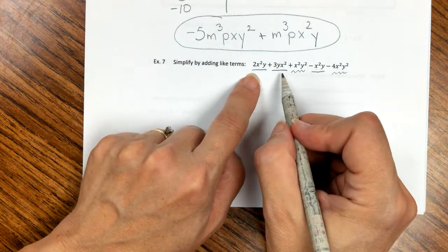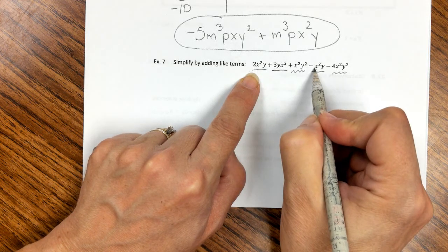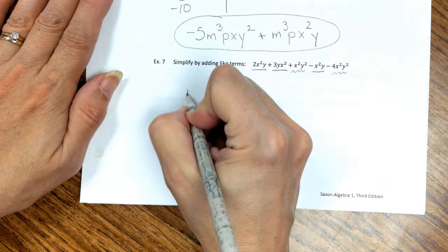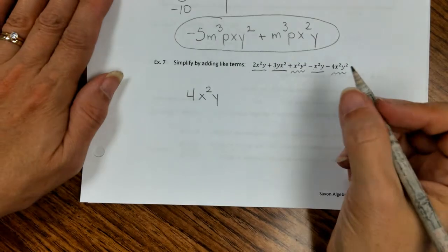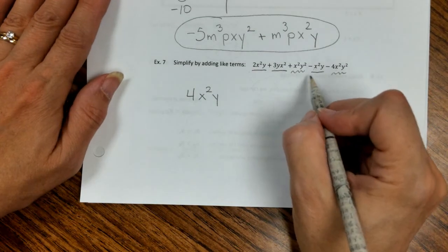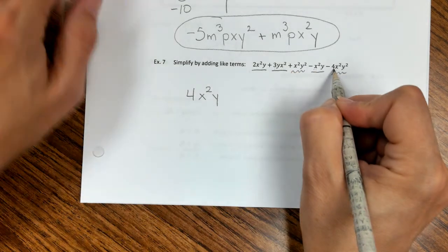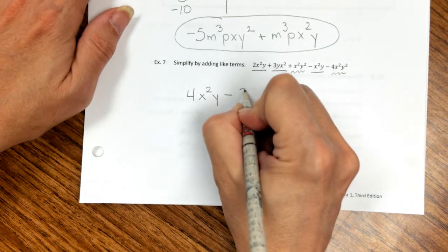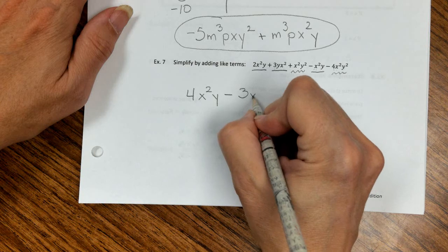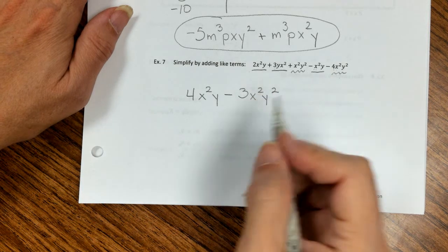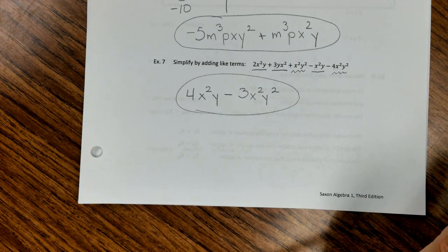Okay, so now the ones I just underlined, I have 2 plus 3 is 5, minus 1 is 4. So 4 x squared y. And then for the squiggly ones, we have a 1 minus 4, so that's negative 3. I can just write minus 3 x squared y squared. And that's that. End of lesson 21 notes.